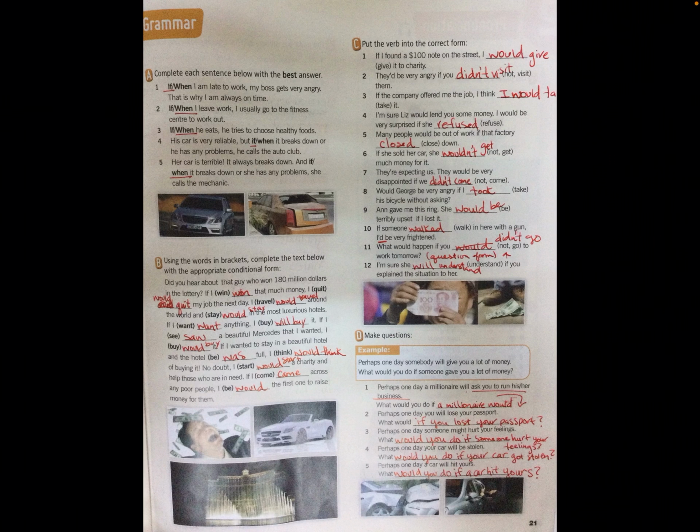Exercise B. Here it says, using the words in brackets, complete the text below with the appropriate conditional form. Now, in this text, we are talking about imaginary situations. If I won $180 million.